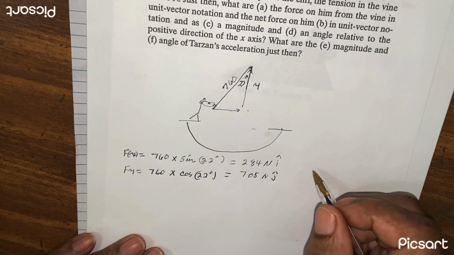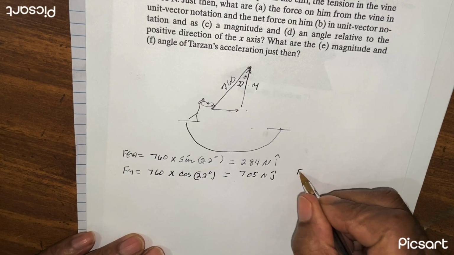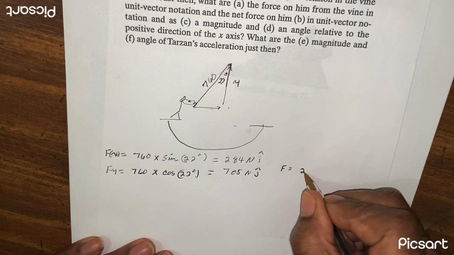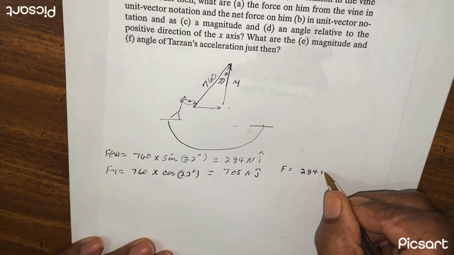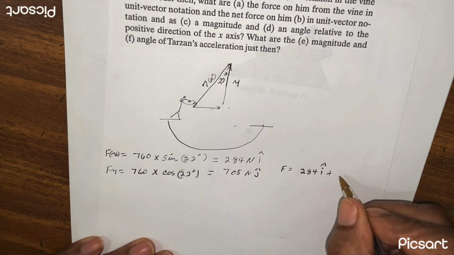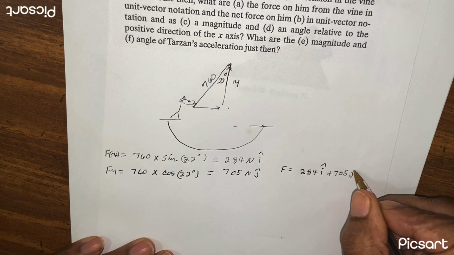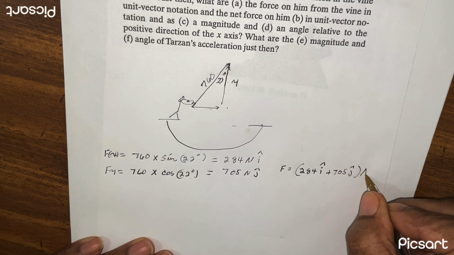So that would be expressed as F equals 284 I hat plus 705 J hat newtons.